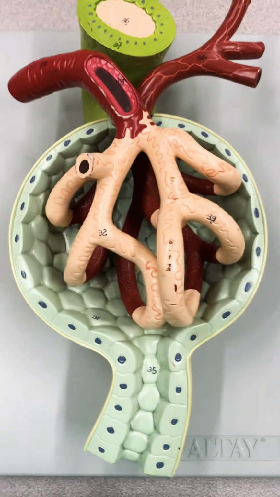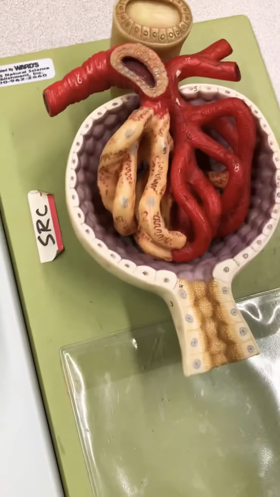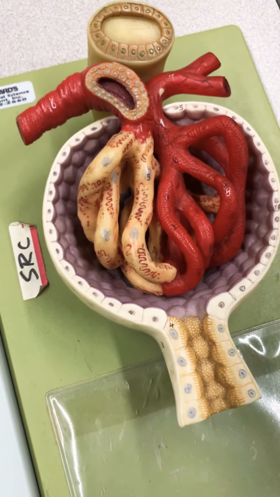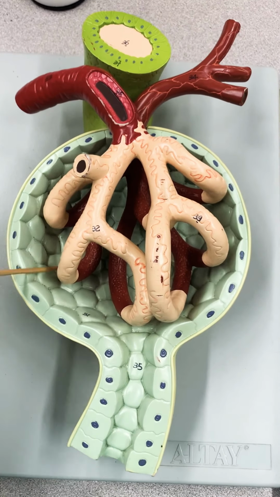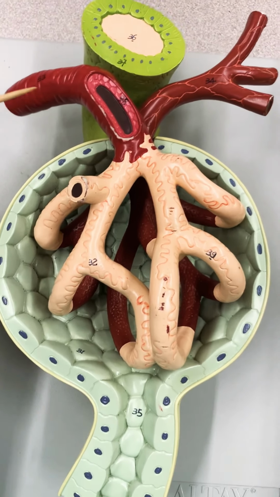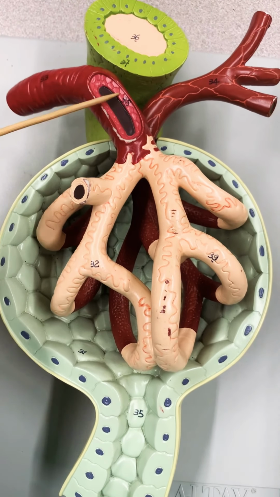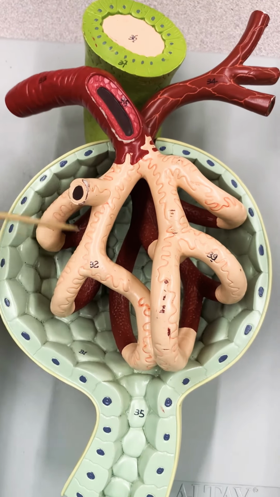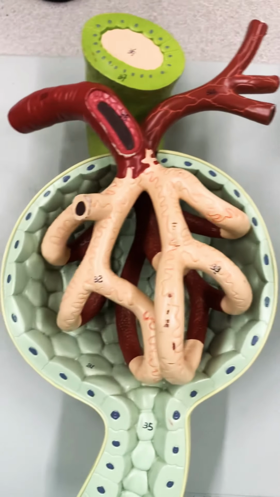So for the renal corpuscle anatomy, I'm going to use this model here and this model here. You can see a couple things on this model that you can't on this one, but this one's a lot easier to see. So we'll start off with our afferent and efferent arterioles. This would be your afferent arteriole here, bringing the blood in, and then your efferent arteriole here, bringing the blood out.